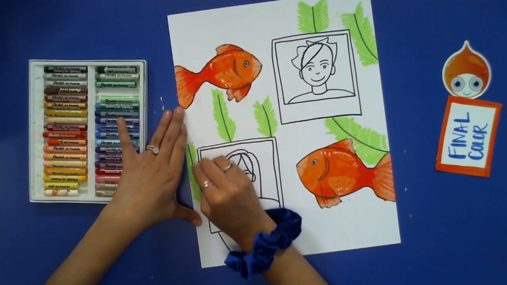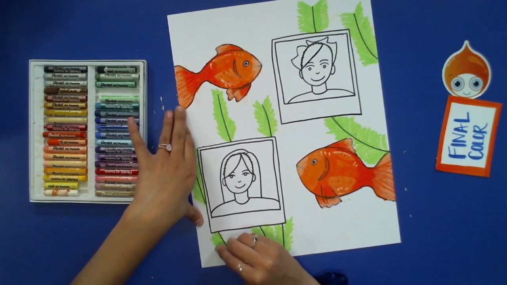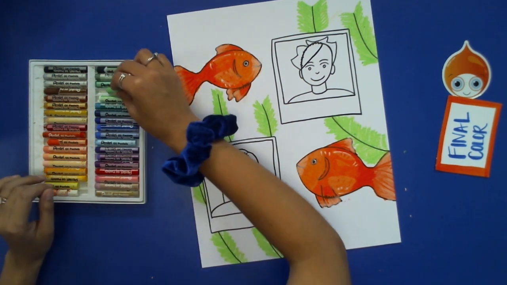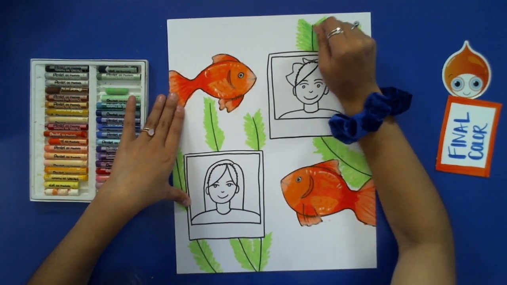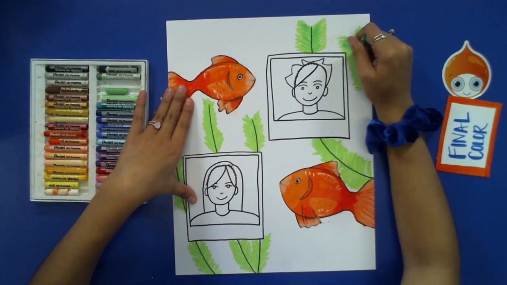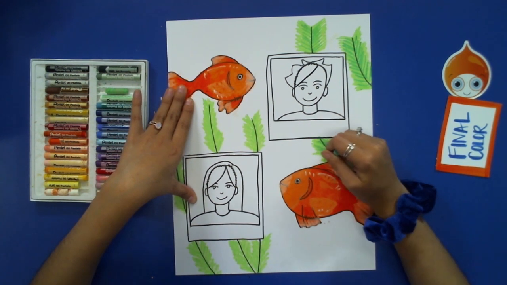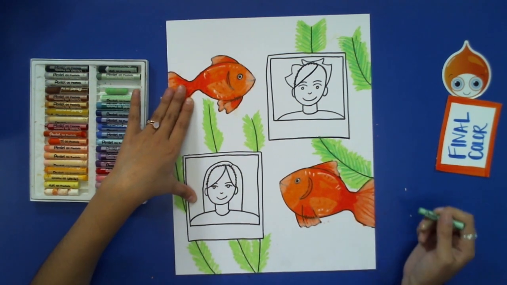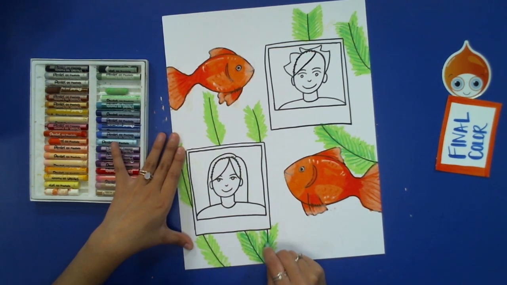Alright, once you finish up coloring in the stems, leaves on the stems, then what we're going to do is we're going to add some shading. So now we're going to take a darker green, we're going to just add a few lines inside. You don't want to fill it in as much as you did with the light green. We're just adding a couple of lines right down in the center.